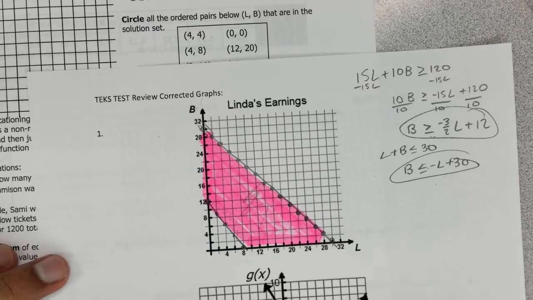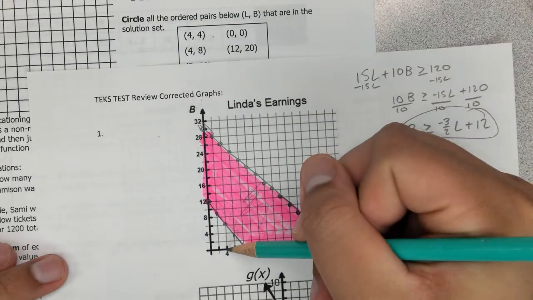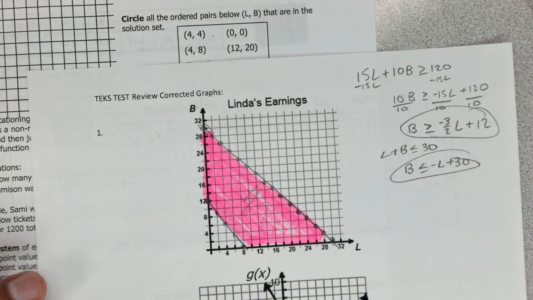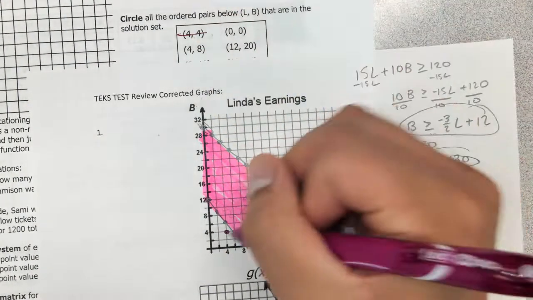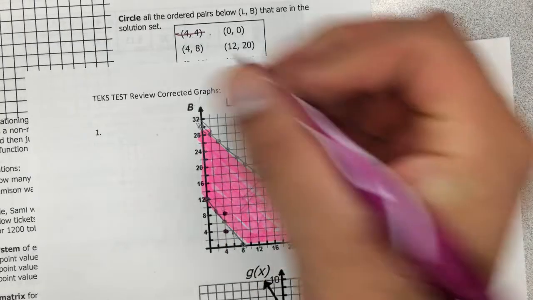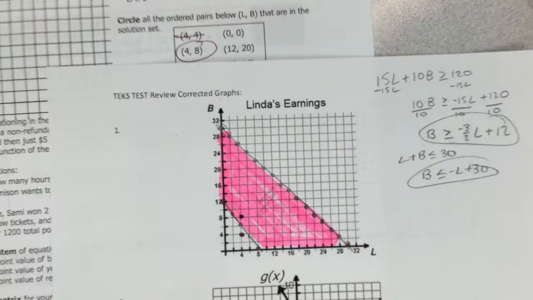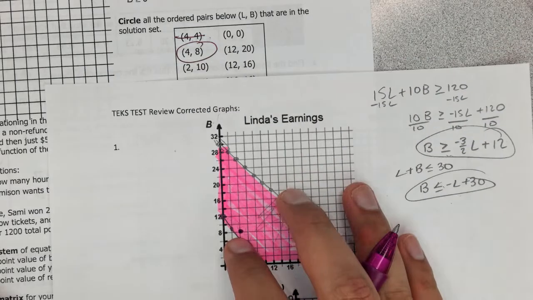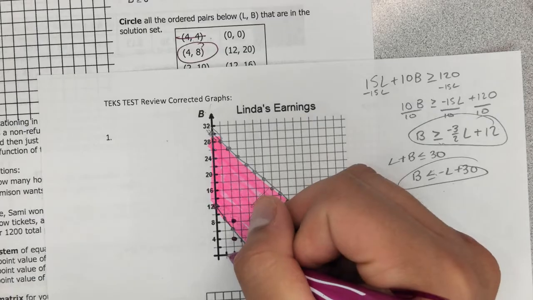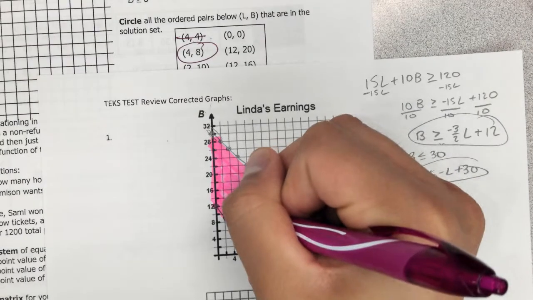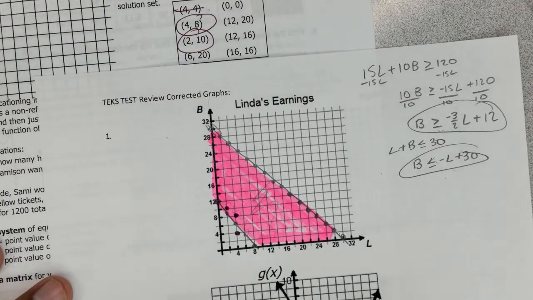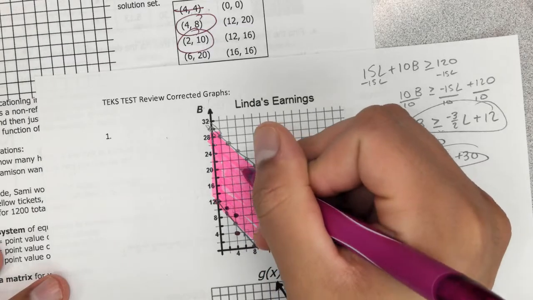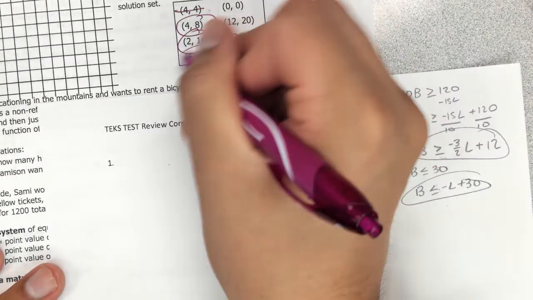Alright, so let's check 4, 4. If I go 4, 4, that's going to be on the outside. So 4, 4 would be on the outside. That doesn't work. Then we got 4, 8. That one does work. It's going to be inside. Then we got 2, 10. That one is slightly inside, so that's a solution. Then we got 6, 20. Right, that one also works.